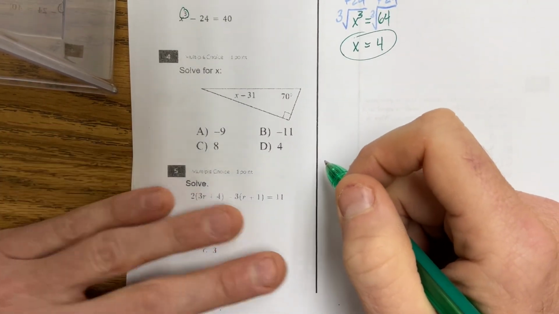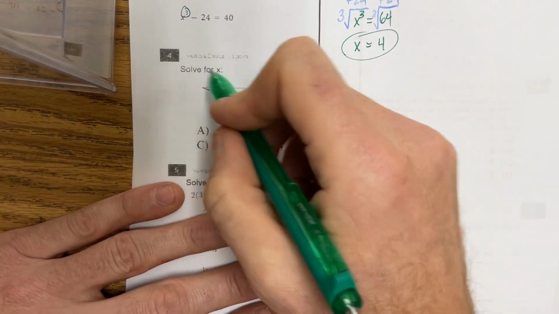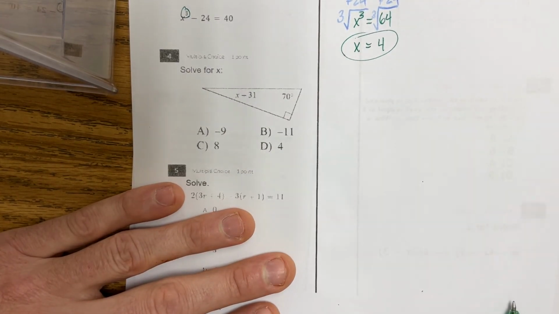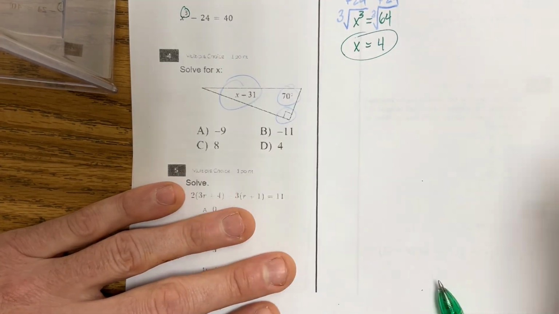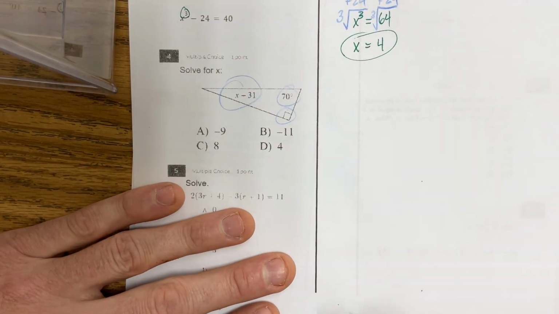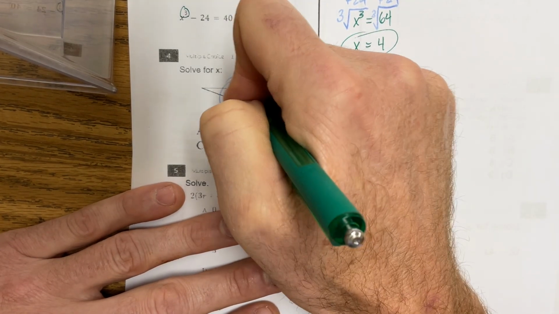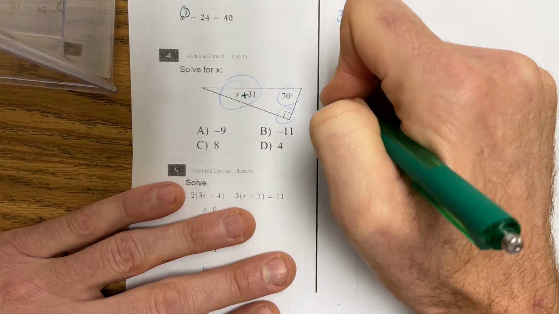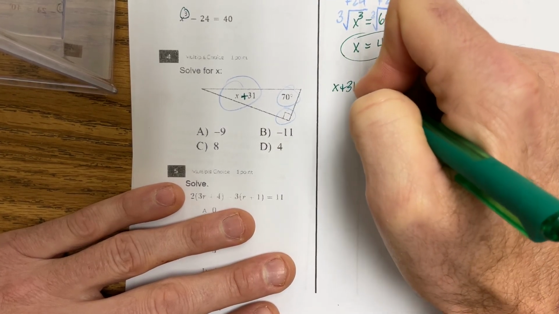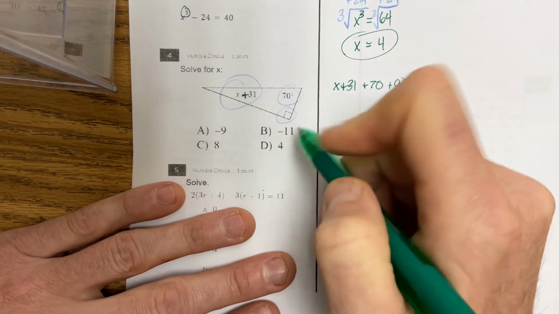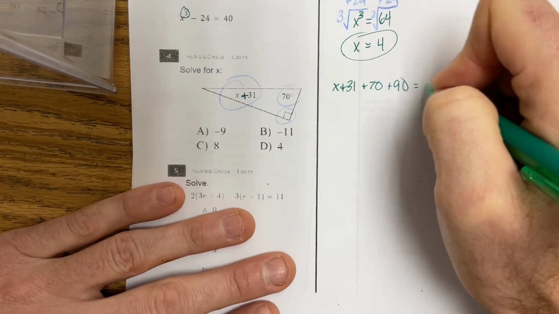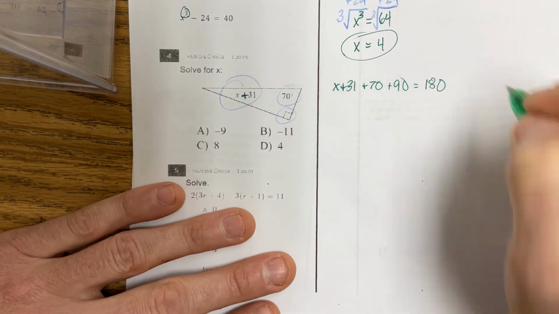Moving on to number 4. We need to solve for x. We remember that the interior angles of a triangle add up to 180. So I'm going to write an equation with each of these terms that adds up to 180. So I've got x plus 31 plus 70 degrees plus 90 degrees equals 180 degrees.